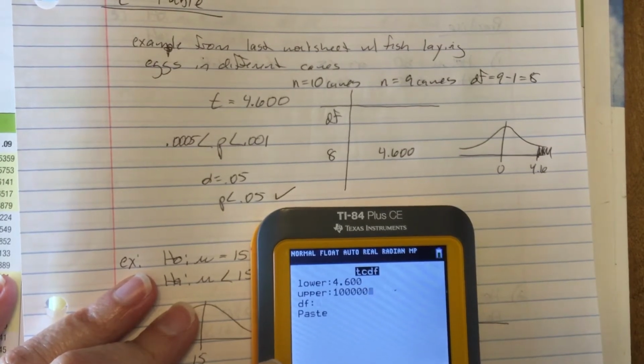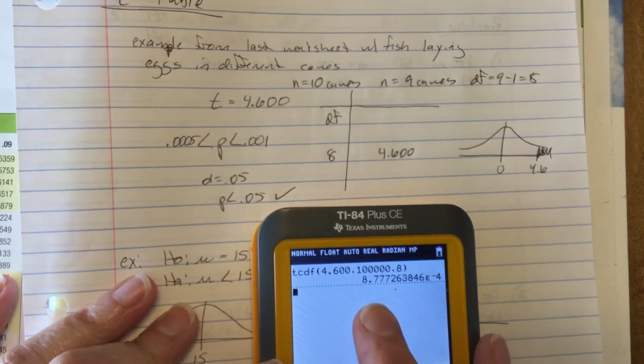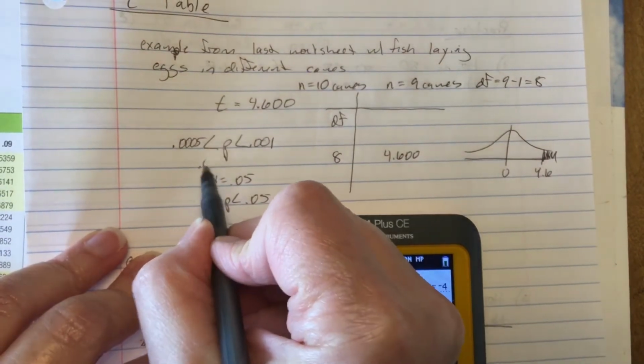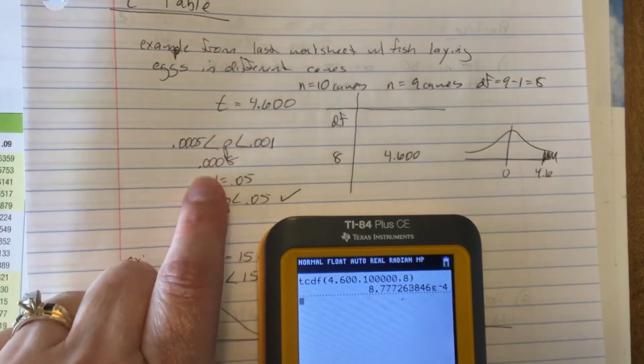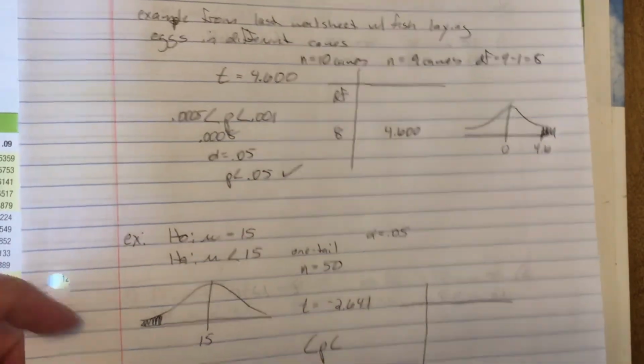And a gazillion. My degree of freedom is 8. And I get a very small p-value of 0.0008, which indeed is between those 2 numbers. Okay? All right, let's do a couple more.